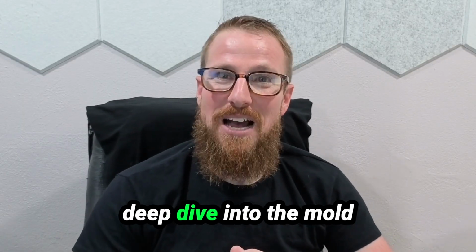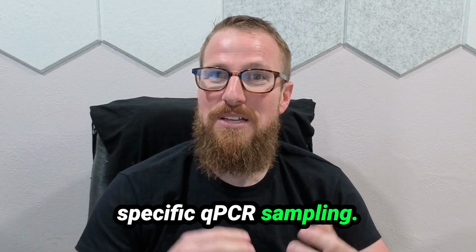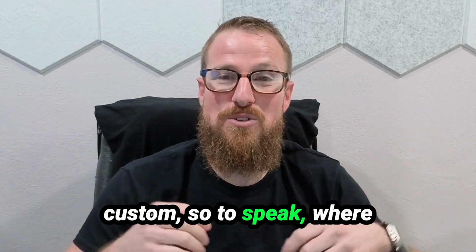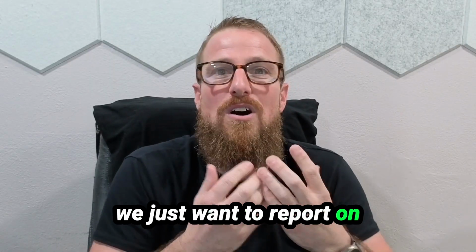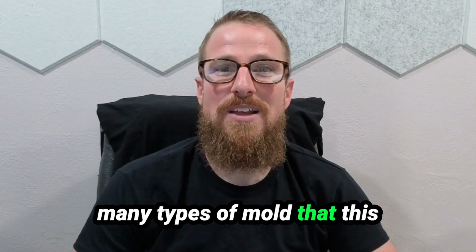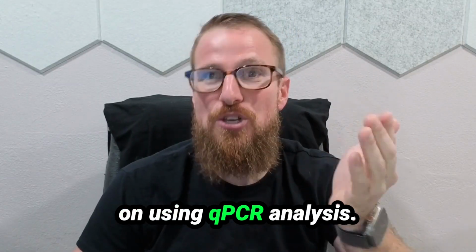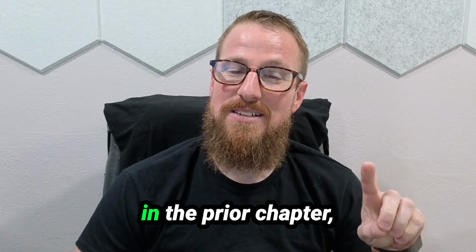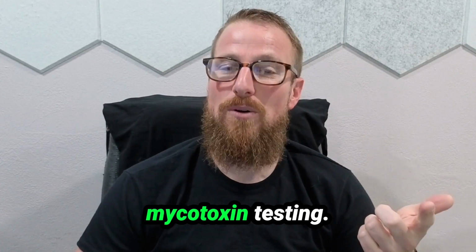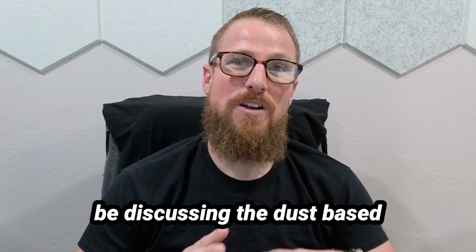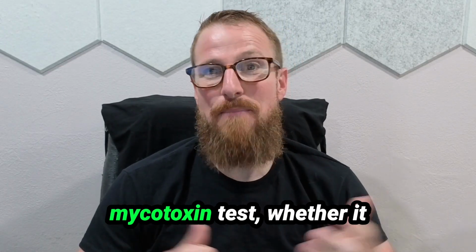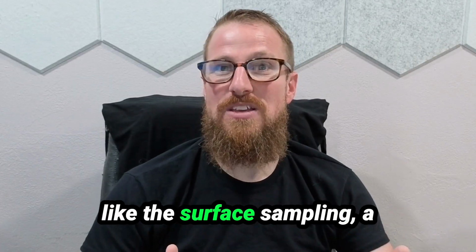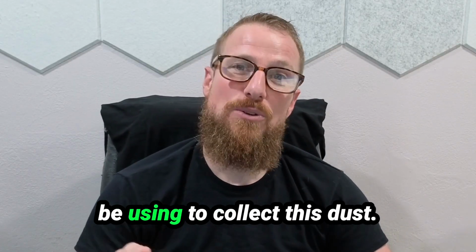So we're not going to do a deep dive into the mold-specific qPCR sampling. Just know that you have ERMI, you have HERTS-Me2, and then you can go custom, so to speak, where we want to report on as many types of mold as this laboratory can actually report on using qPCR analysis. Lastly, we've got mycotoxin testing. Unlike what we discussed in the prior chapter, which was airborne mycotoxin testing, in this chapter we're going to be discussing the dust-based mycotoxin test, whether it is an actual sterile cloth or, like the surface sampling, a sterile swab that we would be using to collect this dust.